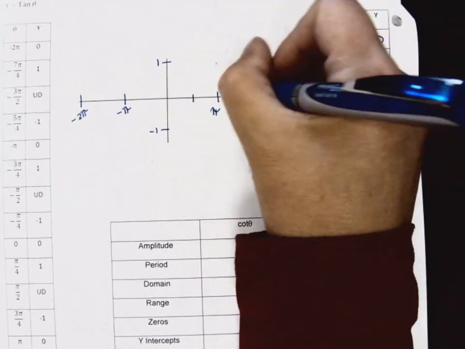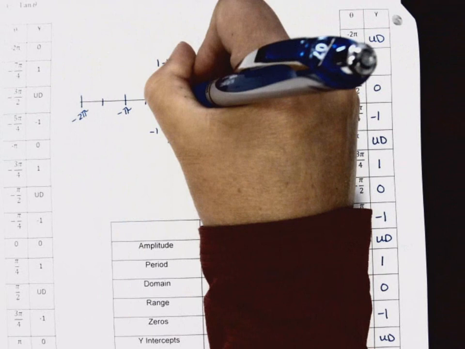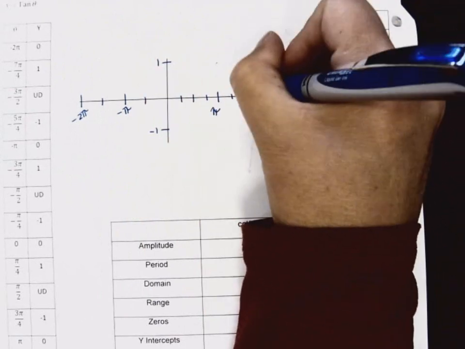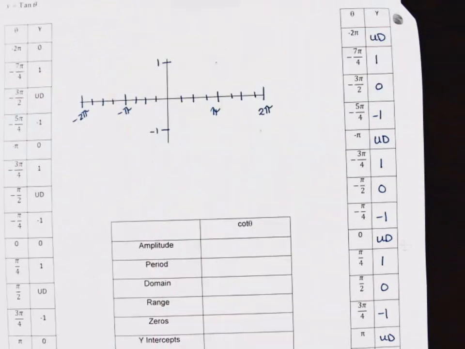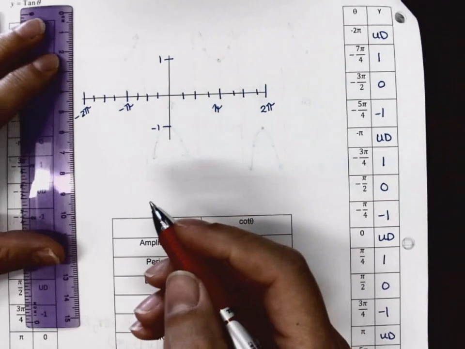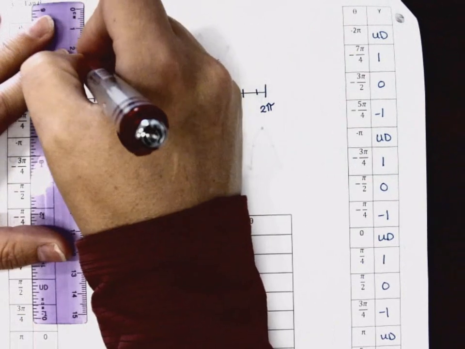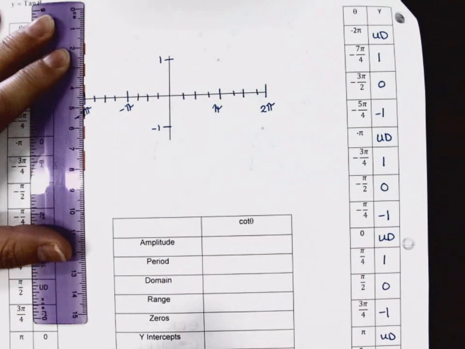Okay, so I got to put in my quarter pies. So there's my halves. Now half of half is a quarter. All right, gonna lay my asymptotes on first because that helps my brain be happy and it helps me not cross a boundary if they're on already.